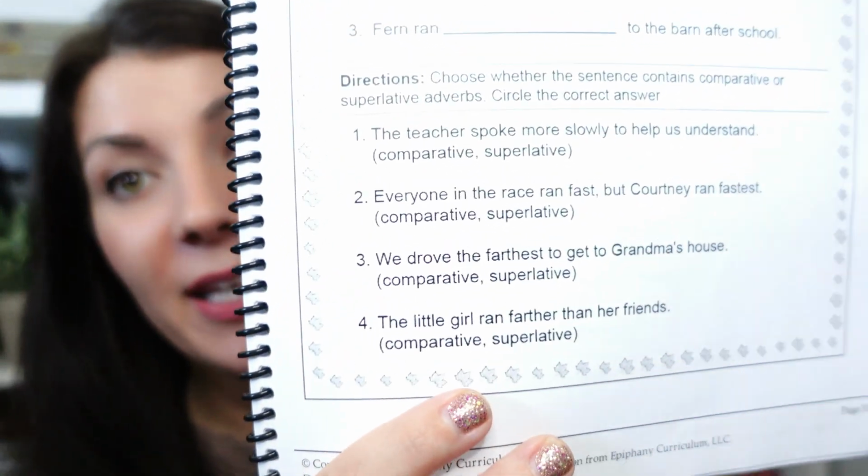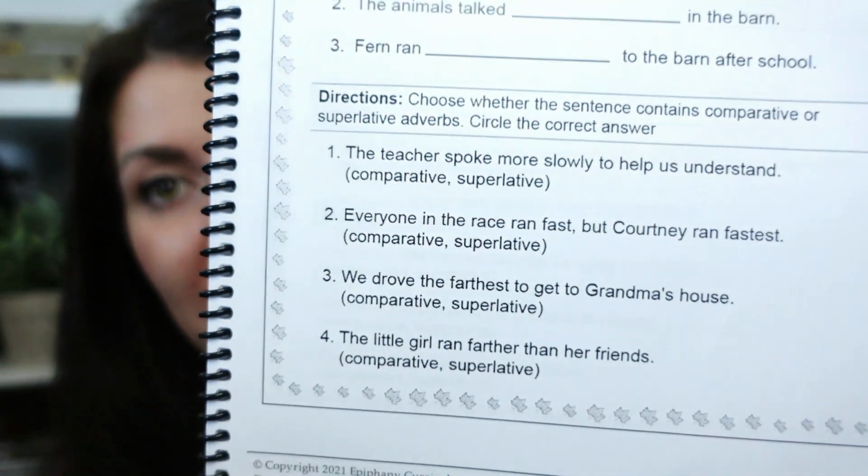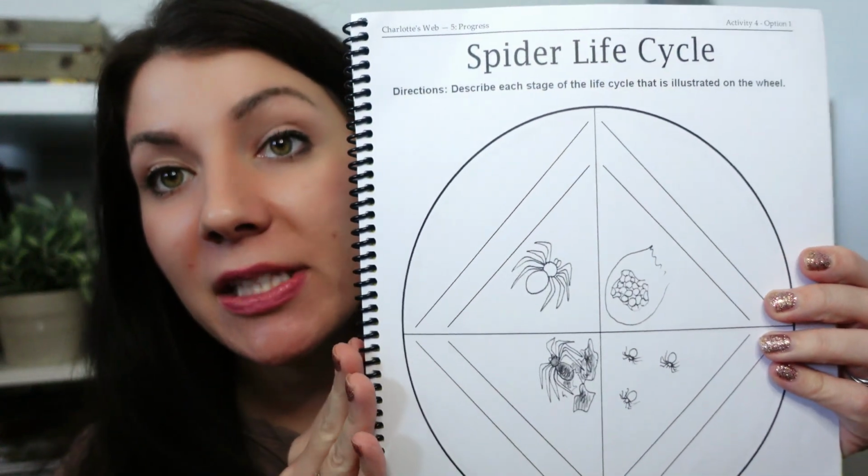Find the adverbs, make your own adverb. You know, what's the difference between comparative and superlative? This one we had to look up. I mean, yes, it told me, but we needed more reinforcement. So this is something that I felt we needed more detail in, and so we had to find other resources for that. Here's another activity, spider life cycle.